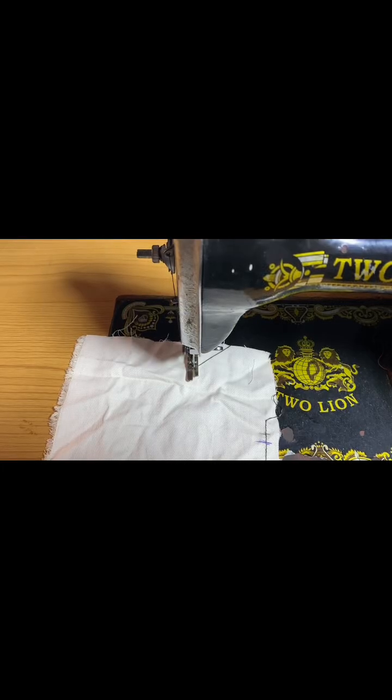Hello, so in this video I'll be showing you the difference between the stitches per inches we popularly call SPI. I'm going to do a practical example. I'm using a manual machine for this, but you can use any kind of machine, it can be your industrial straight sewing machine.